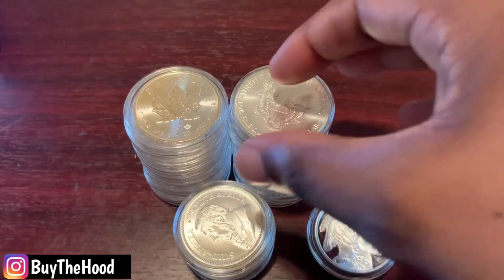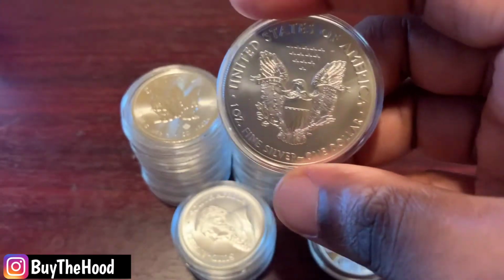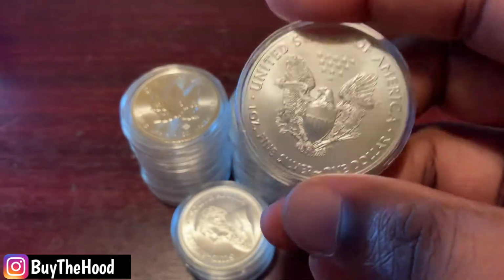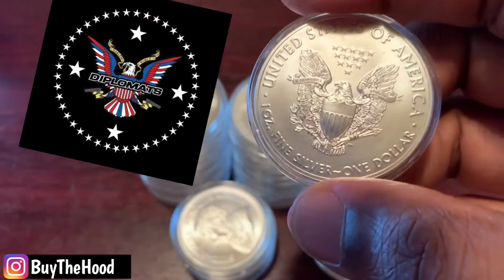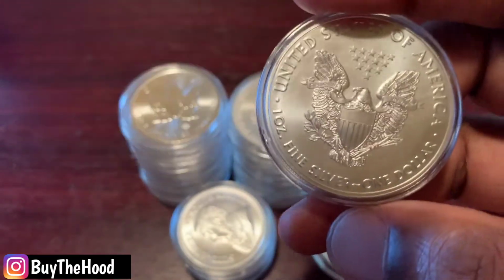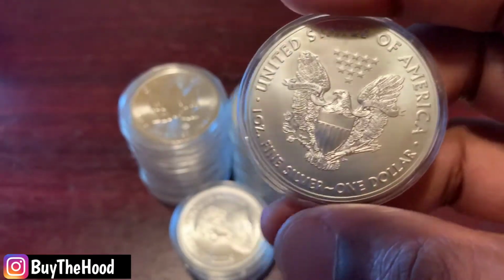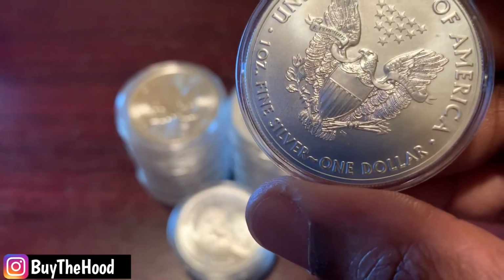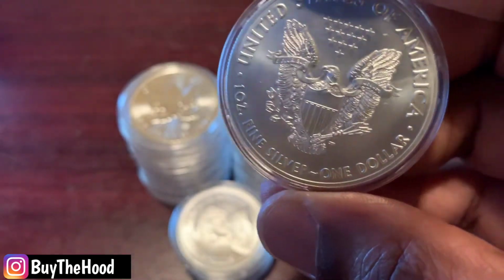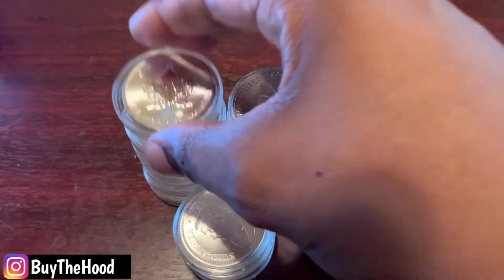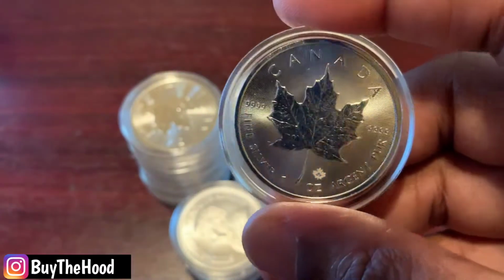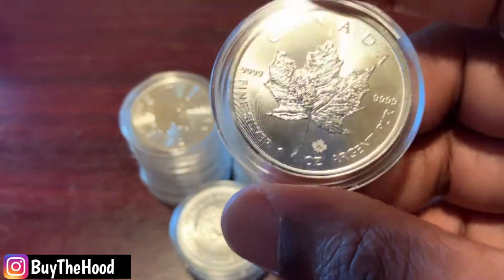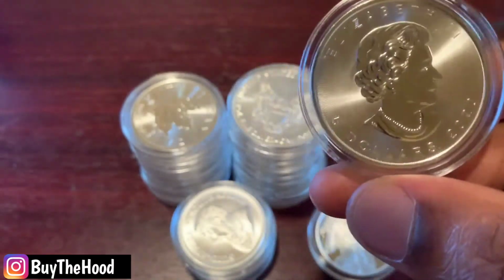Before, I talked about these American Eagles, or as I call them, dips, short for Dipset. You see the bird? If you know, you know. Remember, when I say dips I'm talking about the American Eagle, it's just what I call them. These dips, as I showed last video, are $1 and come from a government mint. These Canadian maple leaves, I call them OVOs, if you know, you know, are from the Canadian mint, and they're $5.